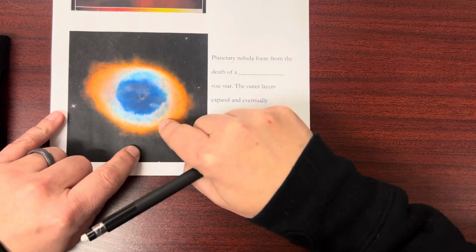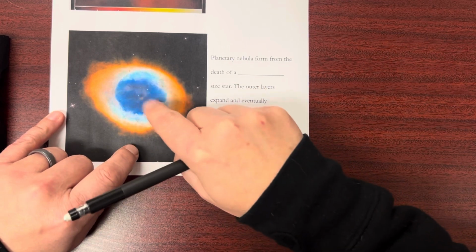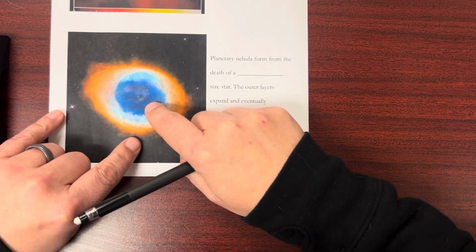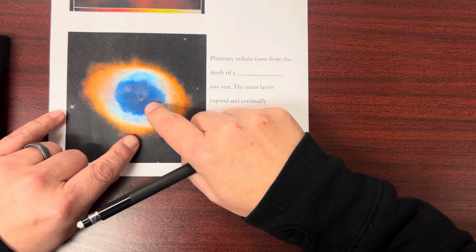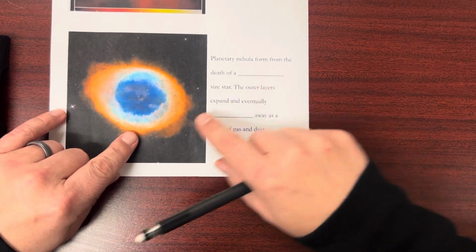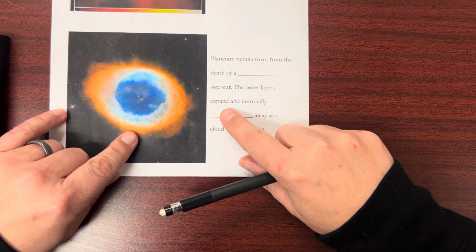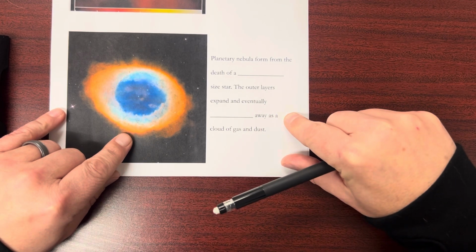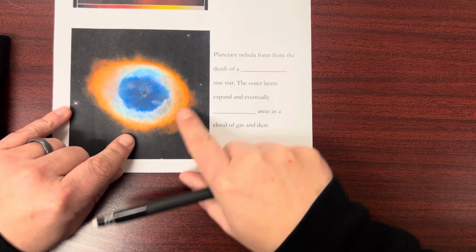This is what our sun will do. Our sun will do the same thing because it's not a very large star. It's just a medium normal-sized star. The outer layers expand and eventually drift away as a cloud of gas and dust.